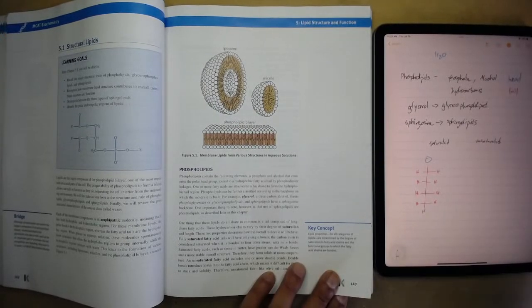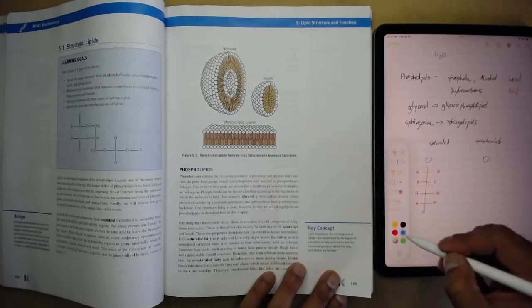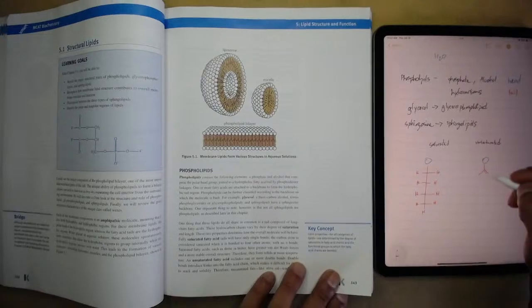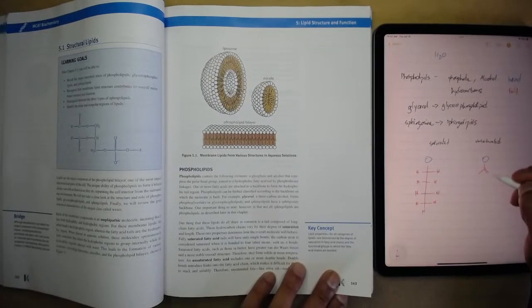It's pretty saturated. On the other hand, unsaturated would be missing hydrogens, causing double bonds between carbons. I guess they wouldn't be right next to each other. They'd be conjugated. And then it could kind of continue that structure.